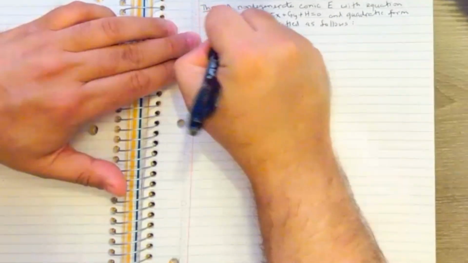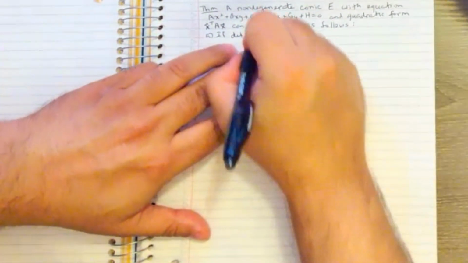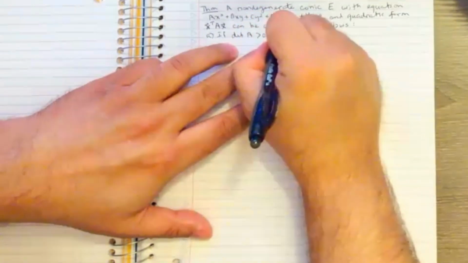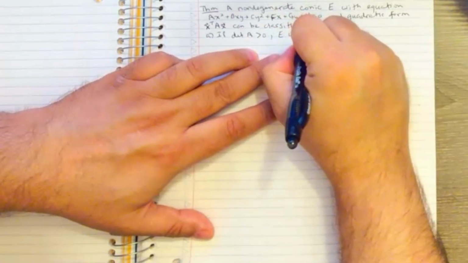If the determinant of A is positive, then the conic E is an ellipse.